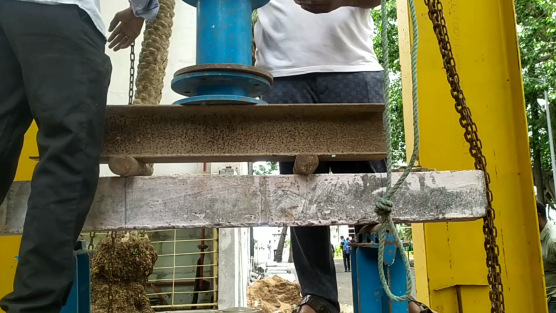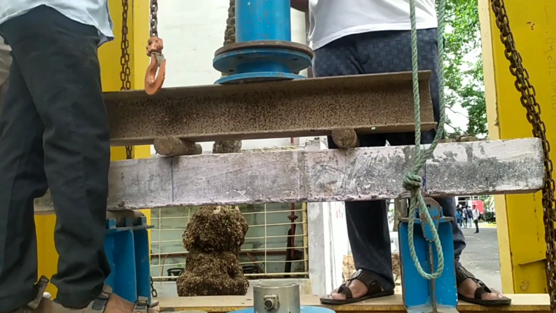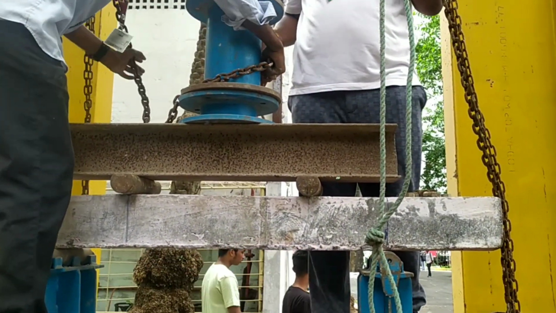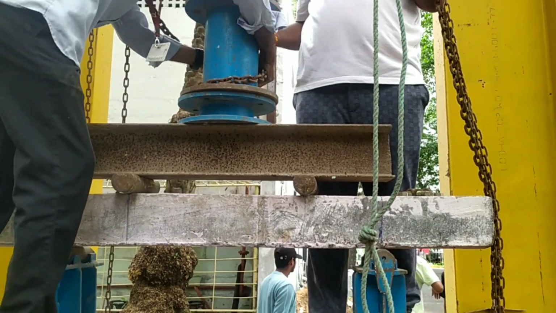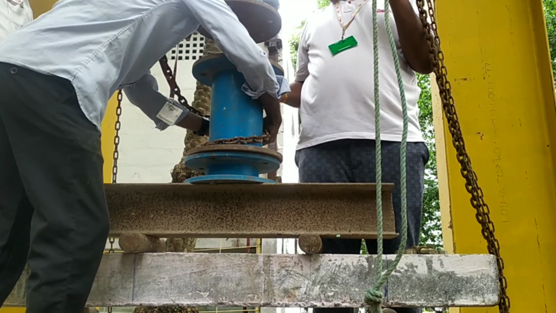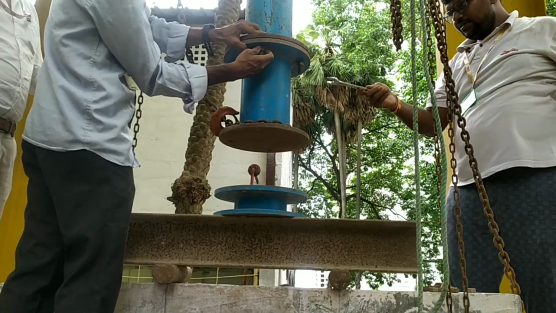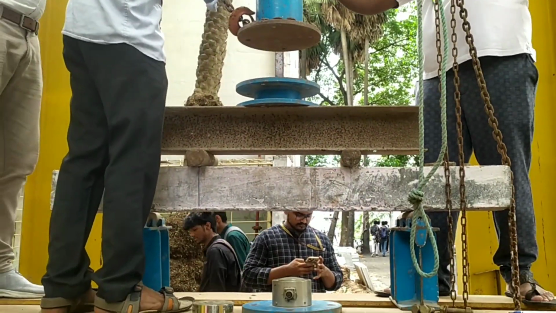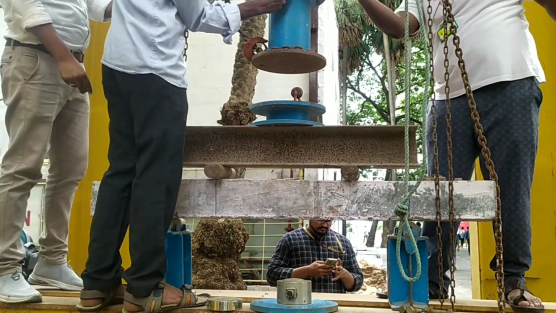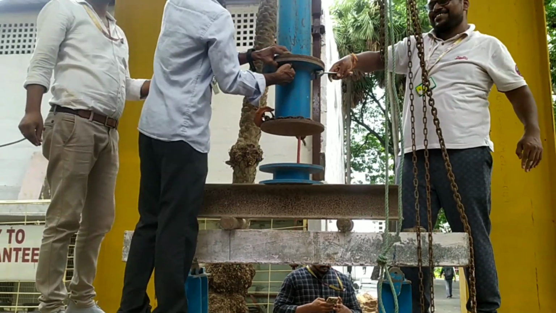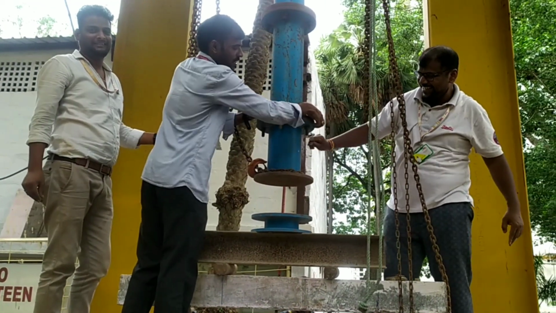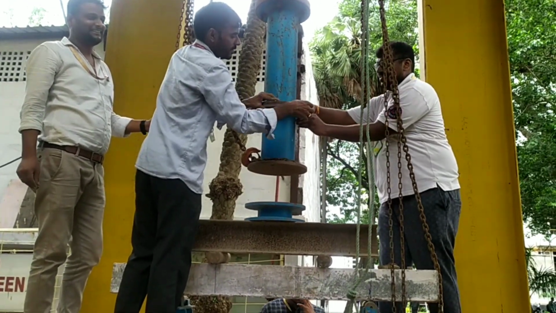The failure configurations of this RC beam at different loading rates are going to be recognized. The failure configurations were the same at different loadings. You can see here the gauge is going to be fitted on the top of the beam for the application of load.